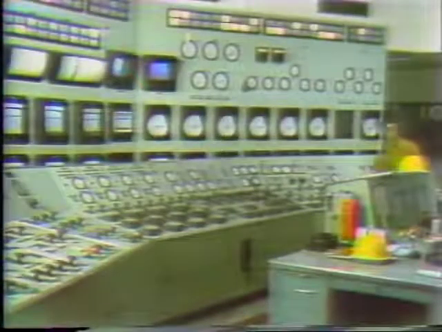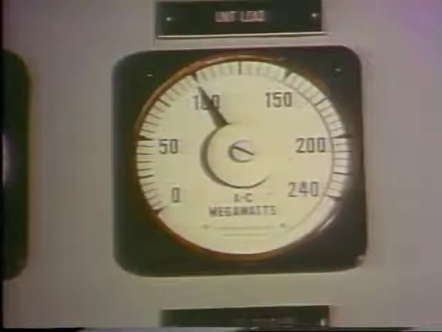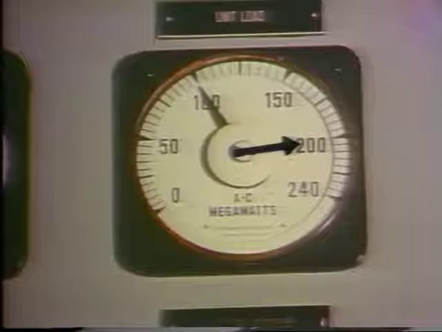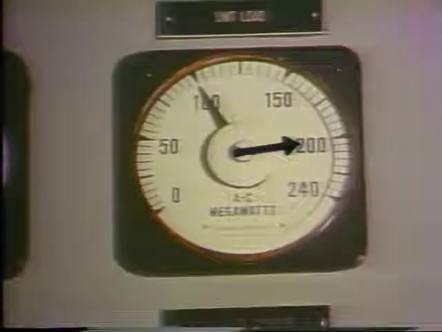Typically, when the demand for power increases, the operator will get a call from the dispatcher to increase the load a certain amount. The change for this example requires the operator to increase the output from 100 megawatts to 200 megawatts. In other words, the output of the unit must be doubled.